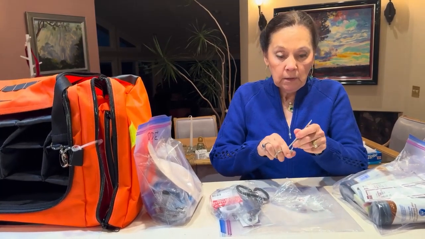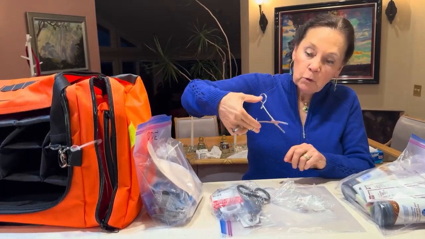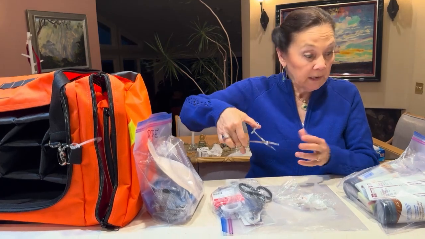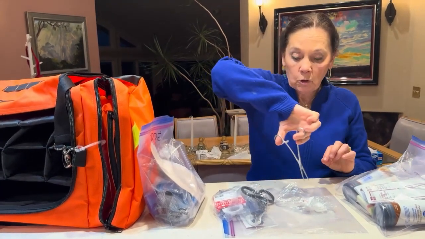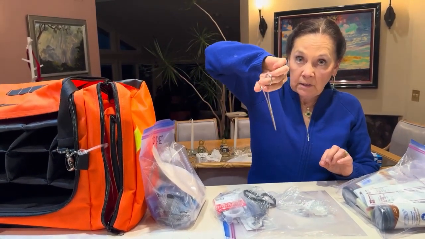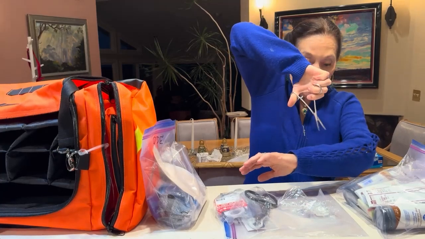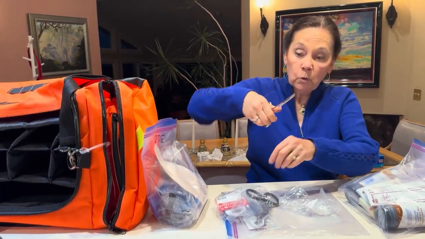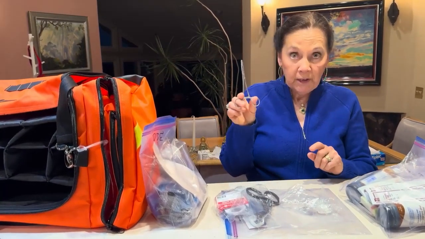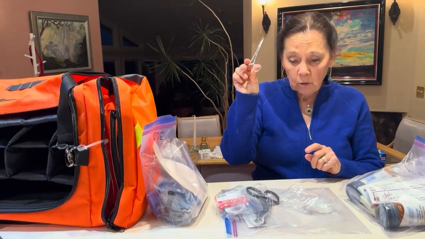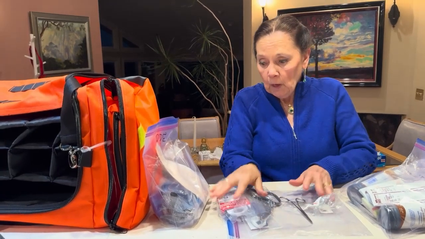forceps or hemostats. And these are very handy if you want to get sterile dressings out of the package. You can pick them up with this, one side, and then directly apply it down without touching the wound with these. You can pull things out of wounds with these, so they're very, very useful.